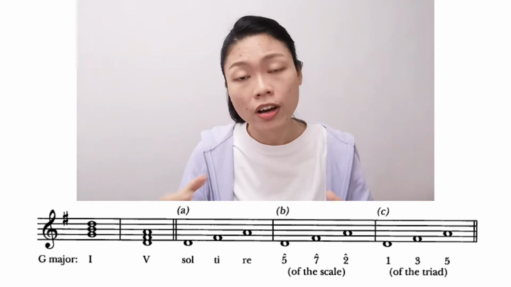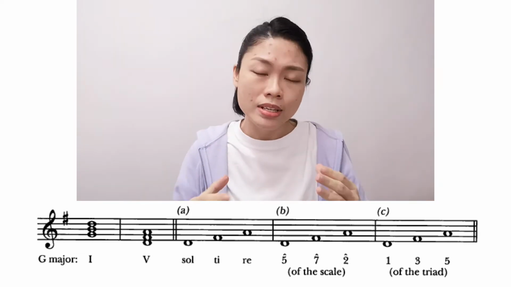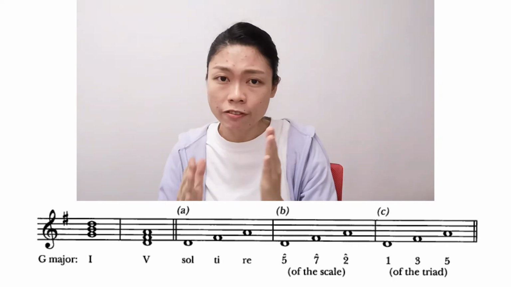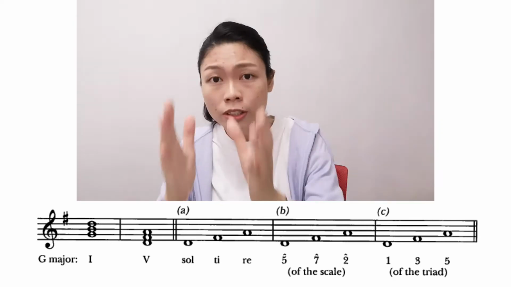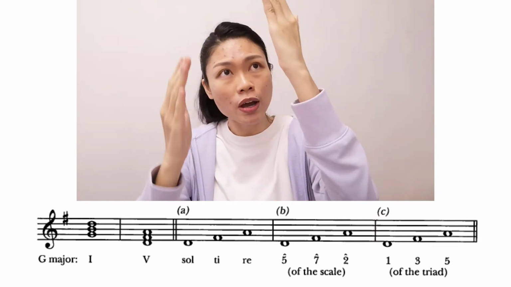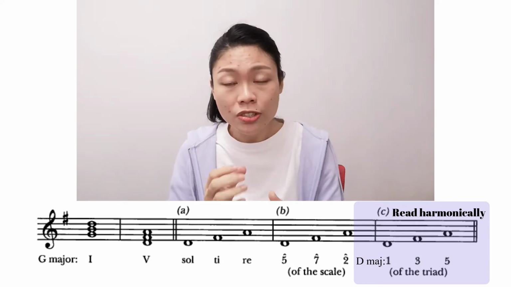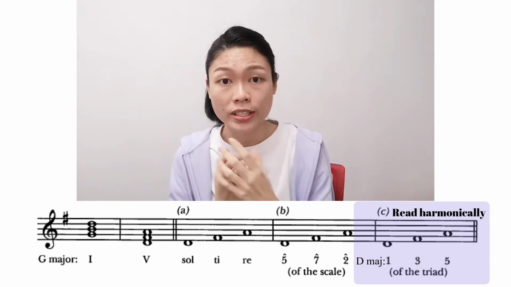But if we have a piano accompaniment here, sometimes when we solfege, we are not just looking melodically. We have to refer to the chords. That means we have to look at it vertically. So you look at C, you can just read directly from the chord itself.